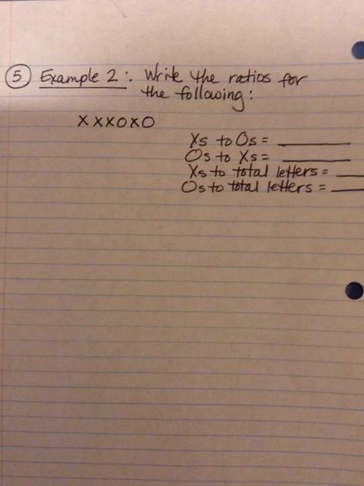Okay, looking at example 2 for box number 5, we're just going to review, and we're going to write the ratios for the following. I have in this picture 4 x's and 2 o's, and they don't have to be together. So if I'm going to write a ratio for x's to o's, I have to do it in the order that they ask for it. So they ask for me to do x's first. So there are 4 x's, and how many o's? There are 2 o's. I can write it any of the 3 ways. So I'm going to write this one with a colon, 4:2, because there are 4 x's to 2 o's.